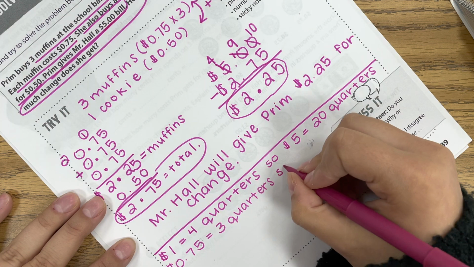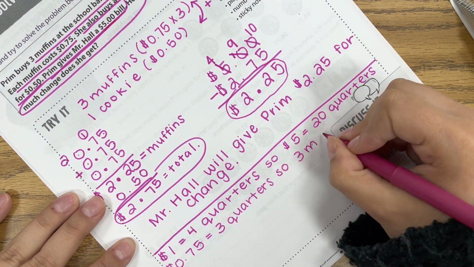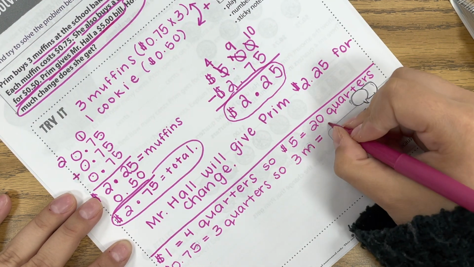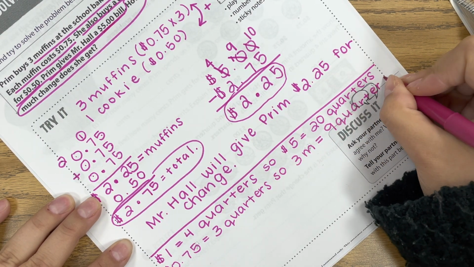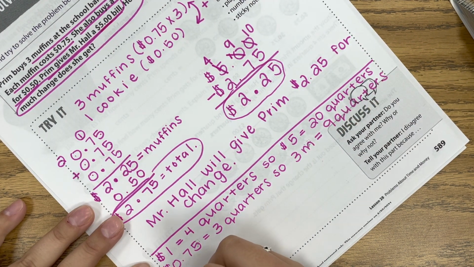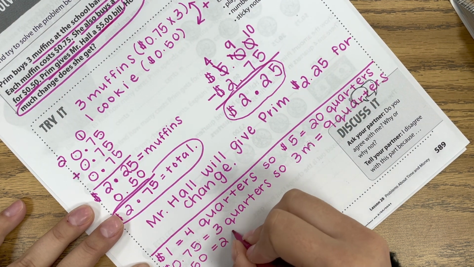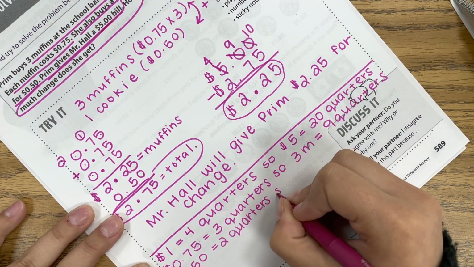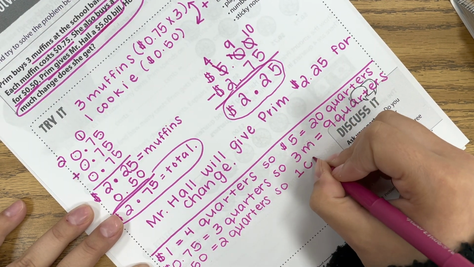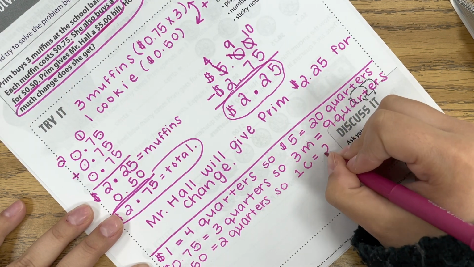So 3 muffins, I'm just going to say 3M, is equal to 9 quarters. 50 cents is equal to 2 quarters. So 1 cookie is equal to 2 quarters.